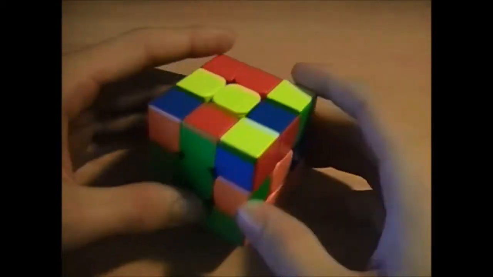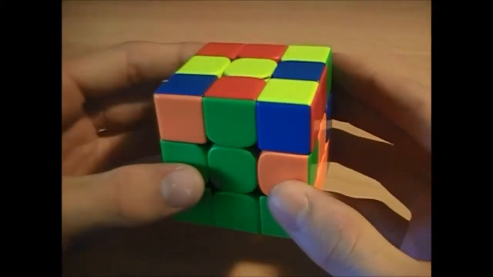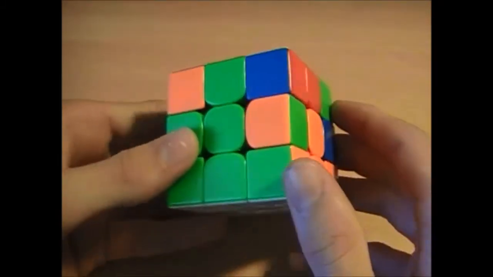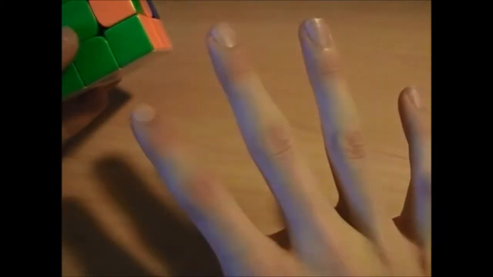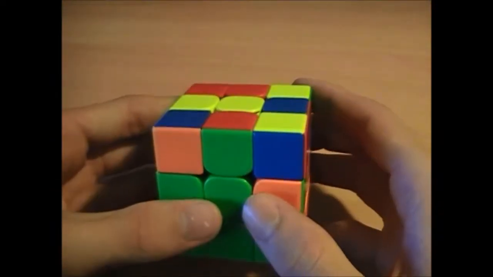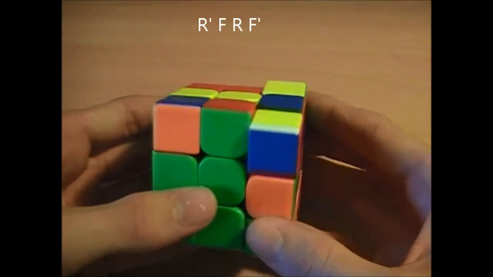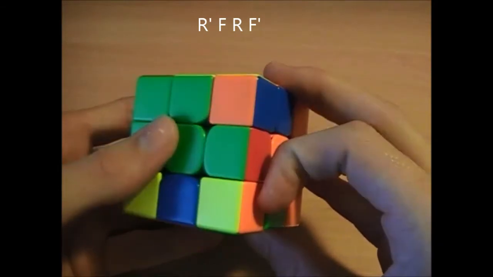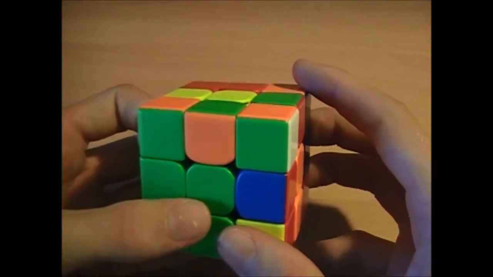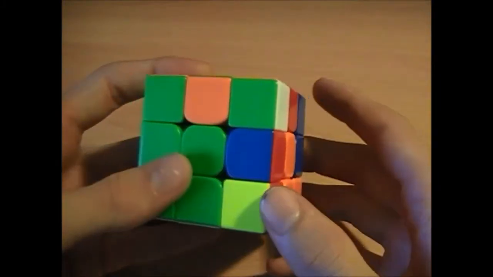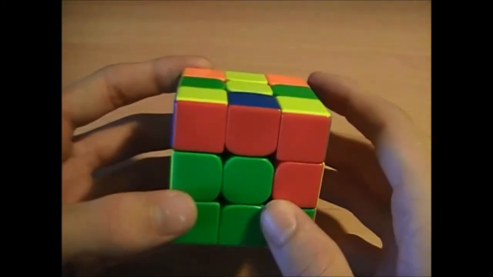After you've built your first layer on the cube, the next step is to build the second layer. The time has come for you to learn the next 4-move algorithm. The algorithm goes like this: R prime, F, R, F prime. This algorithm is called the sledgehammer. I don't know why it's called the sledgehammer either.